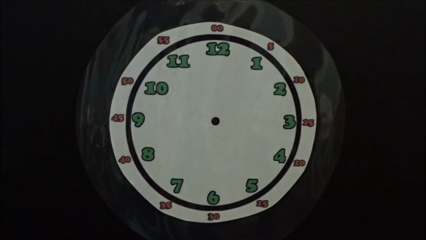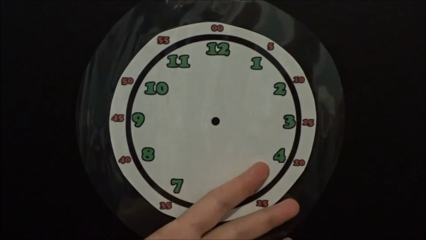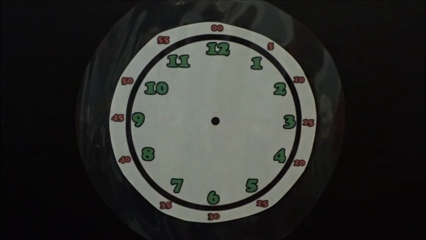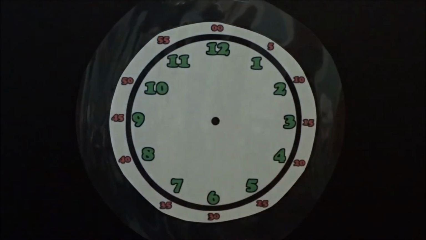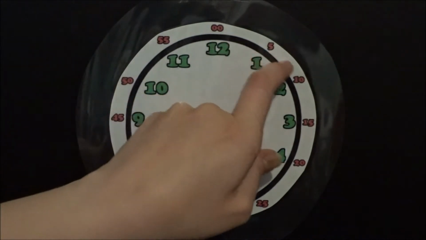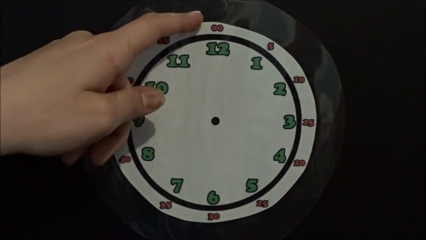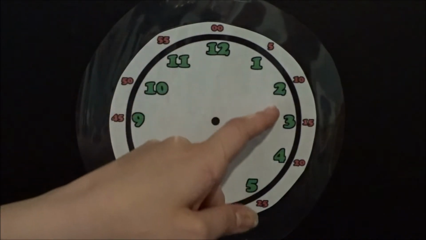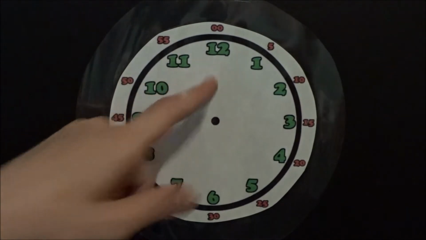So first of all, let's talk about what is a clock. Well, a clock is what tells us the time. Now this clock doesn't have any arrows on it because we are going to write them on as we learn. The red numbers around here are signifying our minutes, and the green in here is signifying our hours.